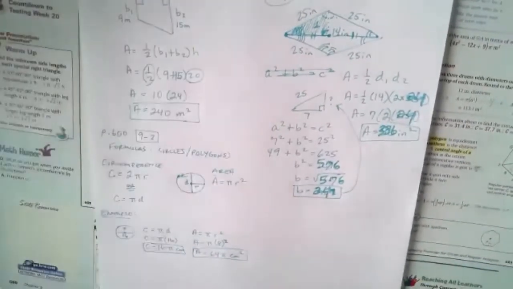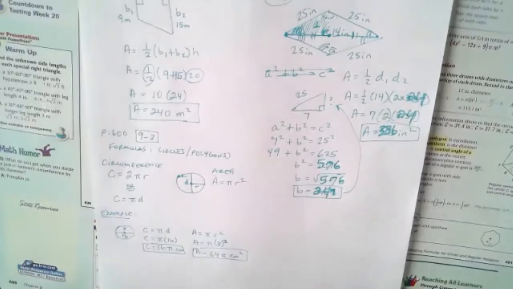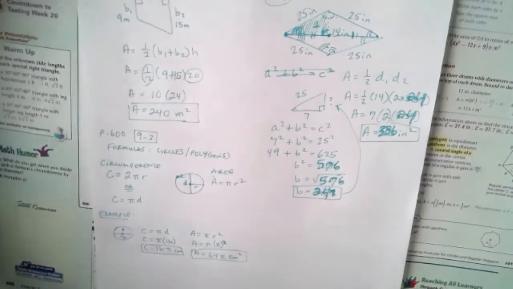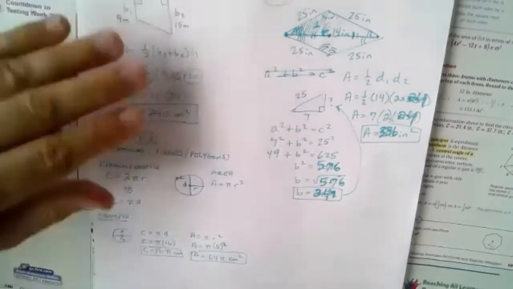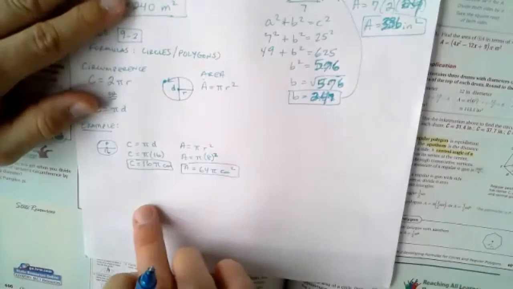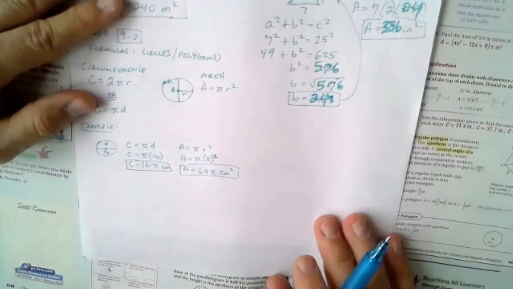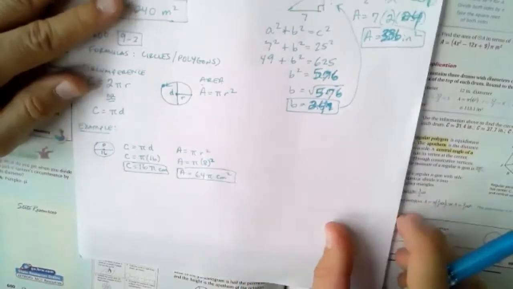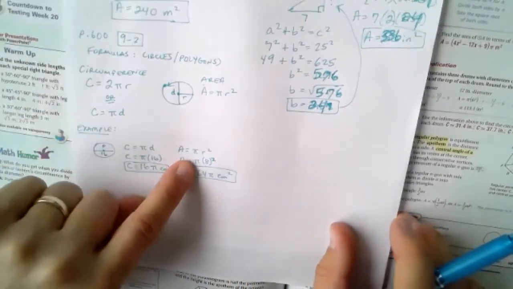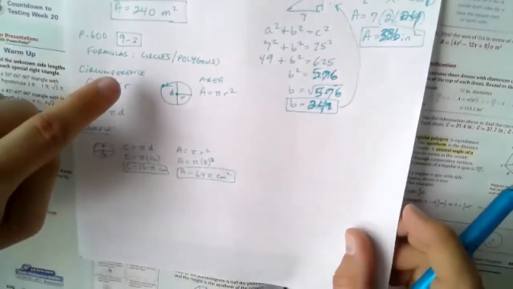All right, let me see if I can darken this up here, just clear it up a little bit. Okay, so this is what your notes should look like. You can freeze the screen and then write it down as you see it, and then turn that in. Now I'm going to go over here. I've got plenty of space left and plenty of time to work on that. So let's fill in the gaps here, all right? So we just did the circumference of a circle and the area of a circle. An example, here's your formulas.